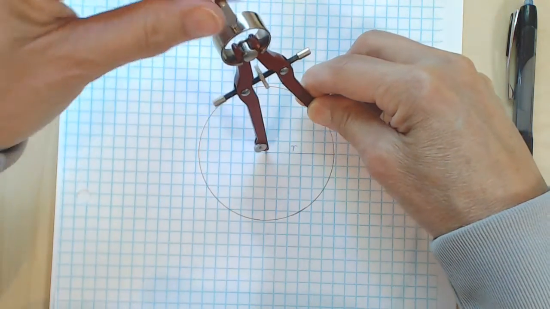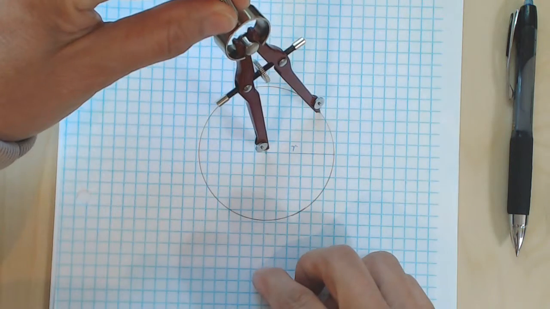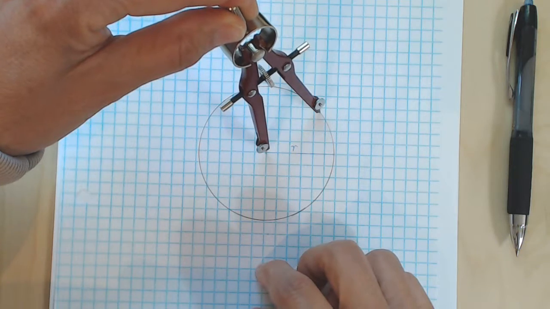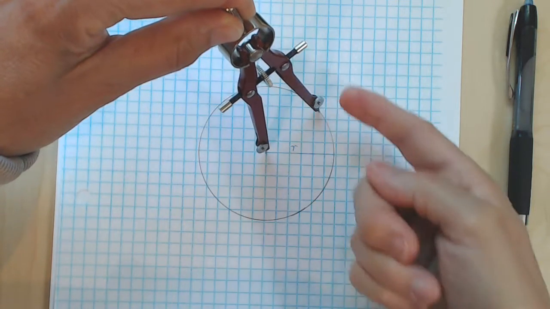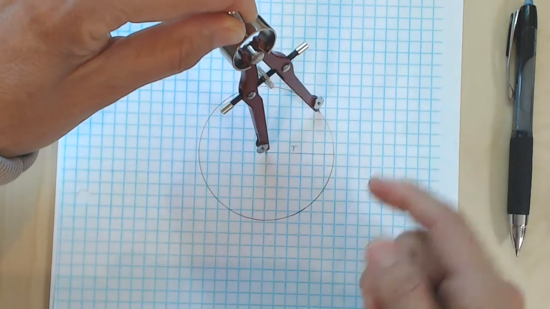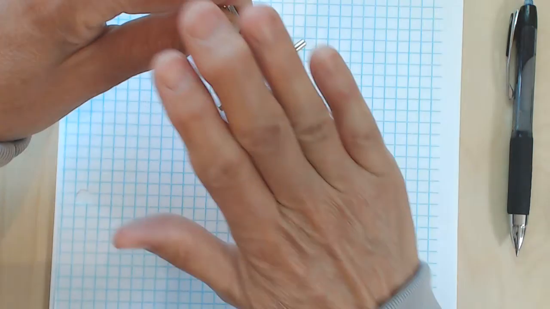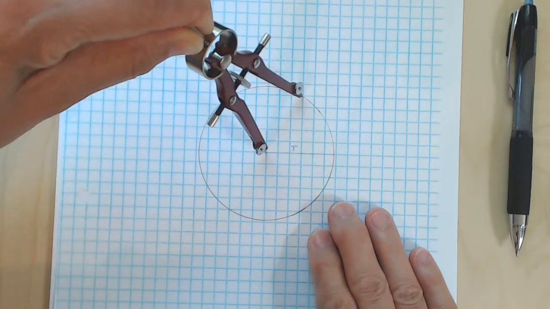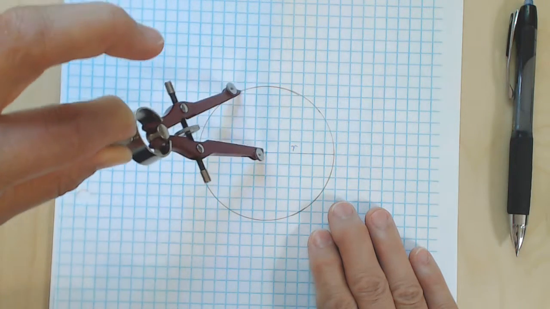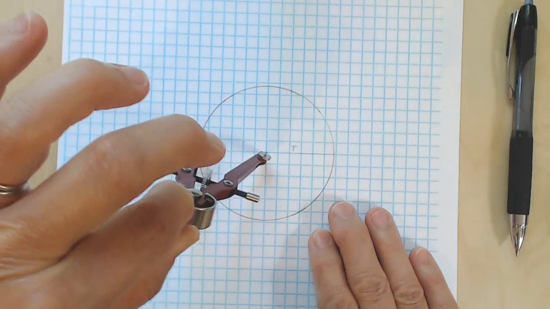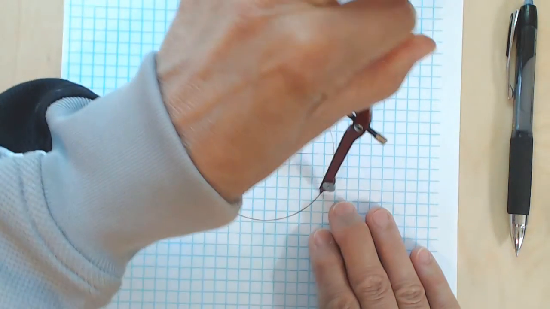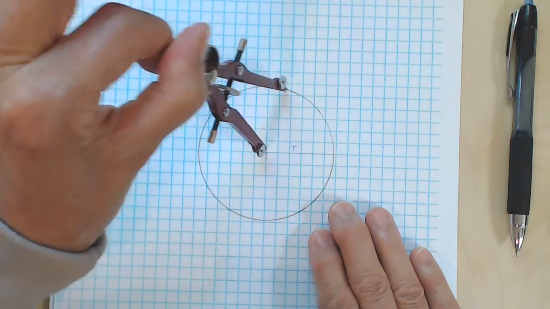So I want to hold it up here on this knob, and I want to tilt the compass slightly in the direction that I'm going to be swirling it. So I'm going to be swirling it this way, which is counterclockwise. So that means I'm tilting the compass a little bit to my left, a little bit backwards, and I'm pulling it along. I'm actually pulling it as I draw, and I pull it all the way around, and that is the correct way to draw a circle.